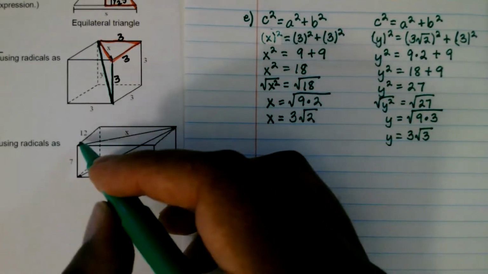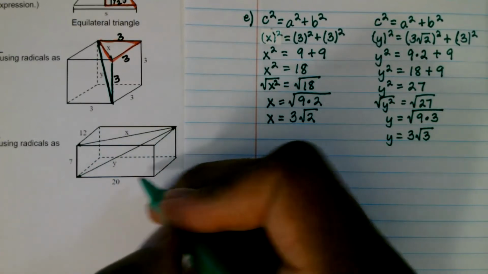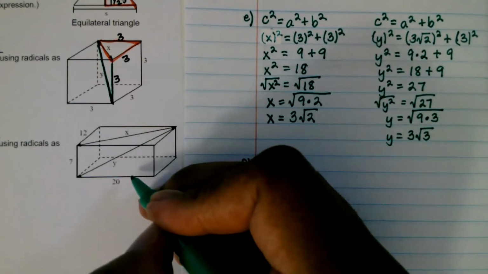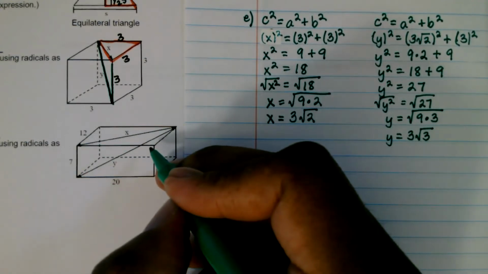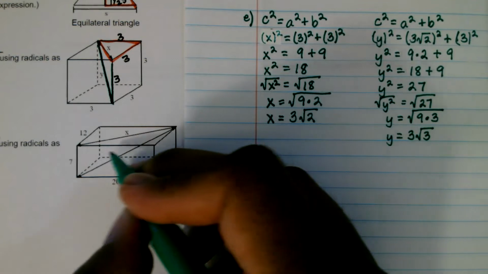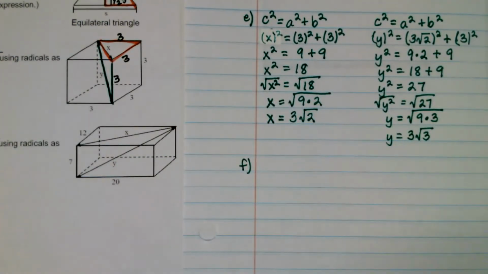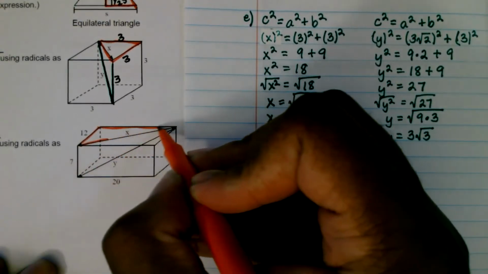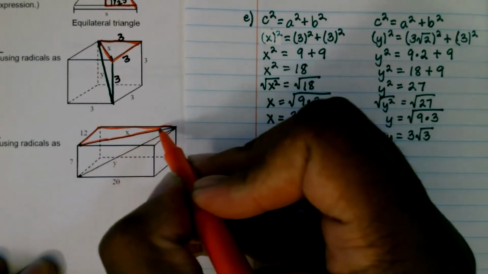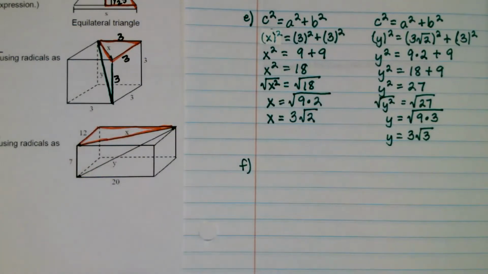Now, we're told that this length here is 12 and this height is 7. This length down here is 20. Well, if that's the case, if this is 20 going this way, then what's on top has this part right here, since it's a rectangle and opposite sides are equal in measure, this has to be 20. And if that's 20, then this side right up here at the very top, which I'm going to highlight in red, because this is the right triangle that I'm going to be dealing with, that side has to be 20.